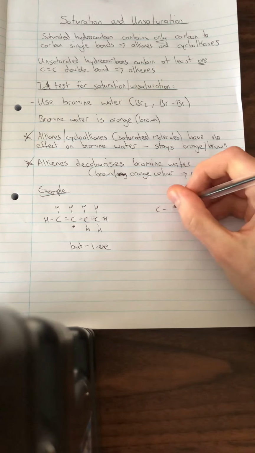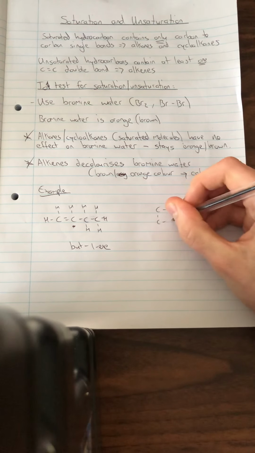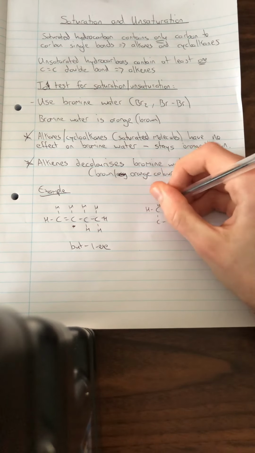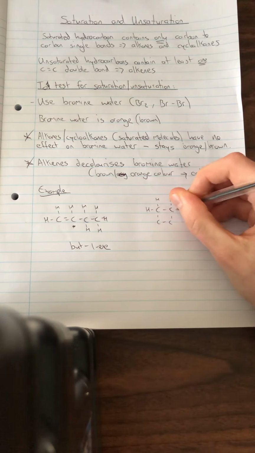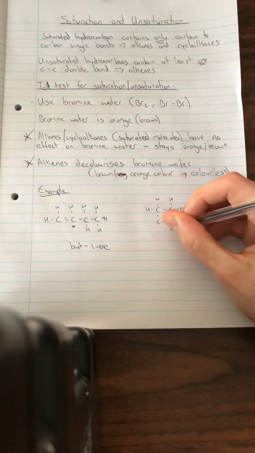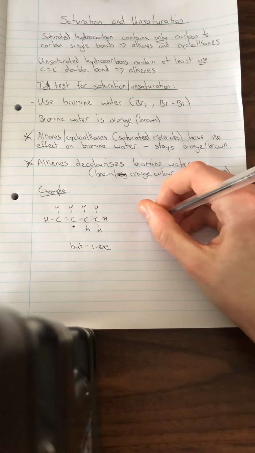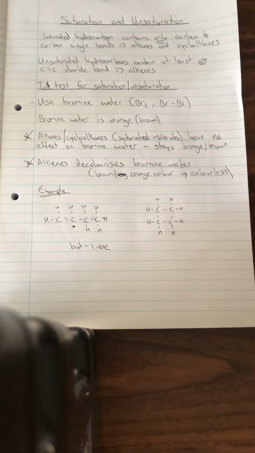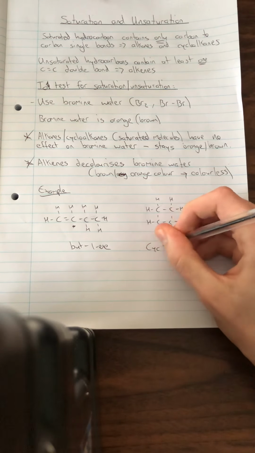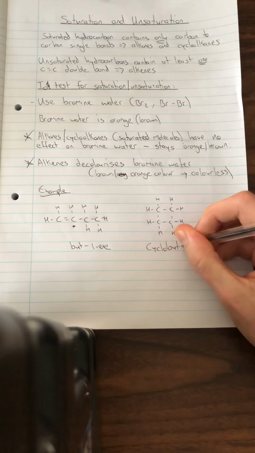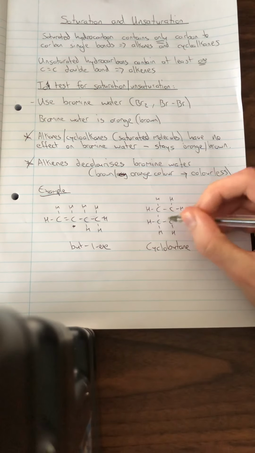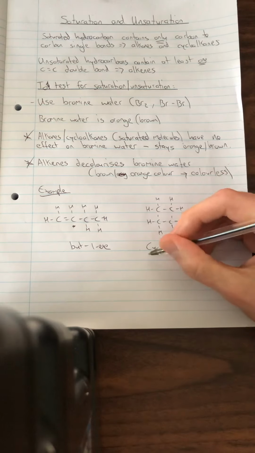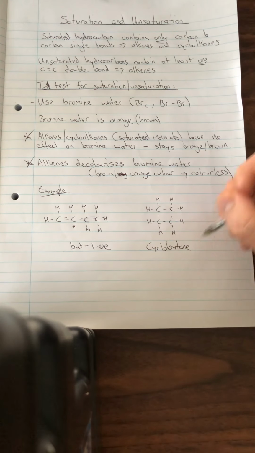And if we go for this molecule here, that is cyclobutane, because it's in a ring structure and it's got 4 carbons, so cyclobutane.